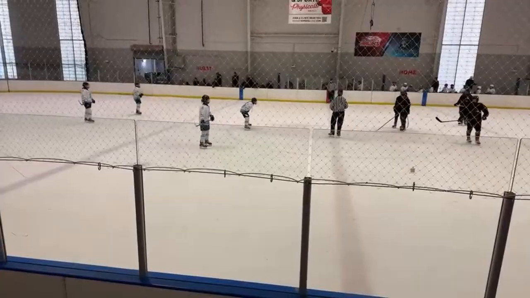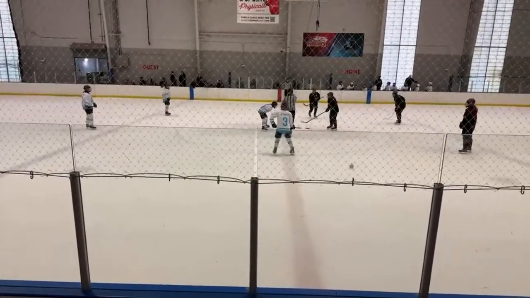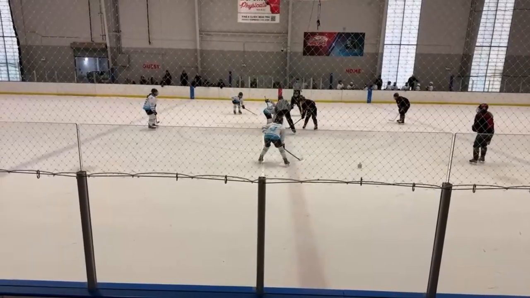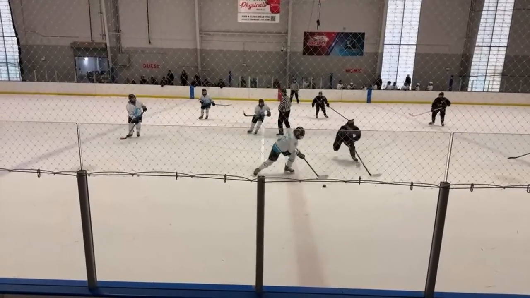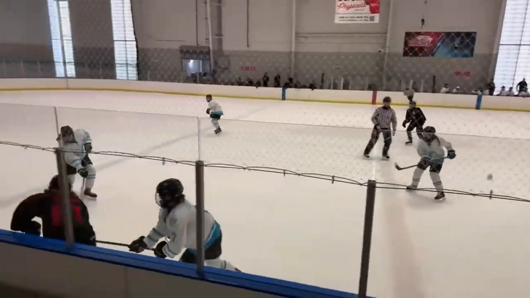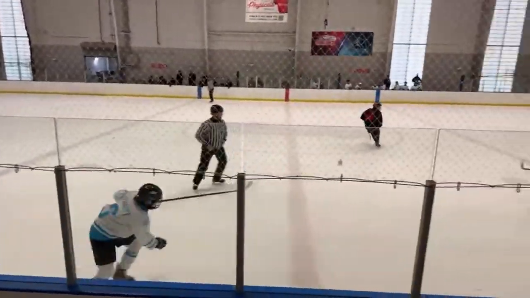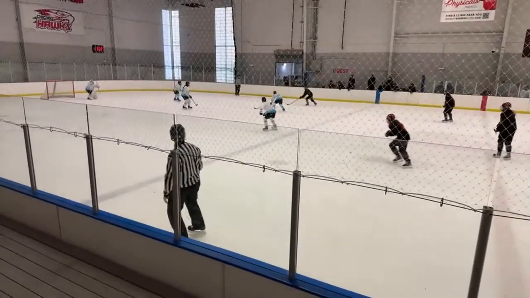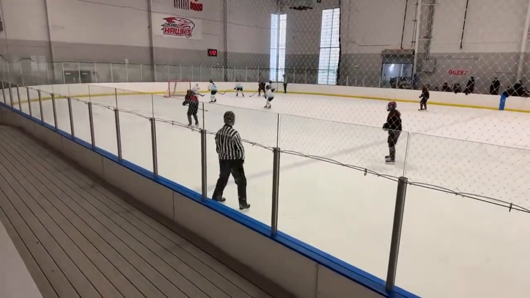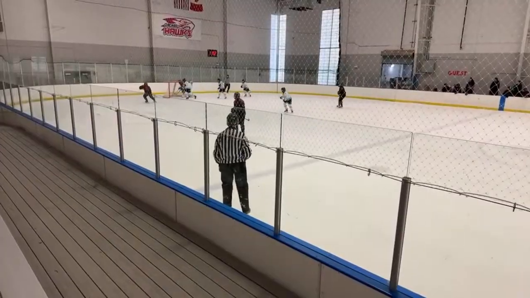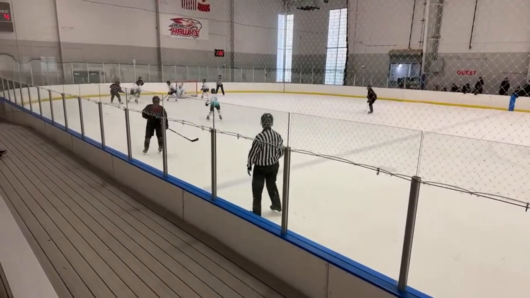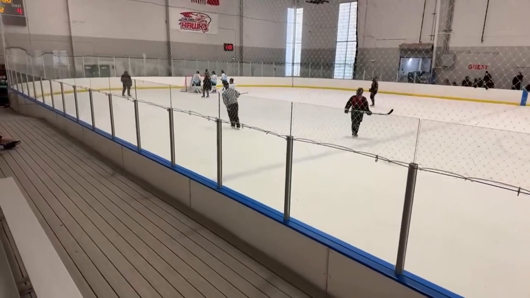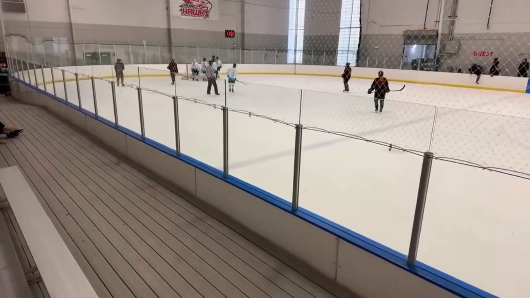52 seconds left, 4-on-4. Face-off won by Kansas City. They lose the puck. Turnover now, Indiana with it. That's far side. Goes in. Shot blocked by the defender. Rebound brought around the net. Shot saved. That's off. No shot.